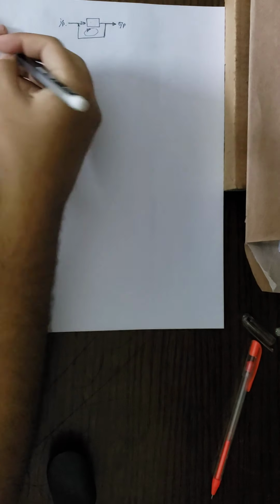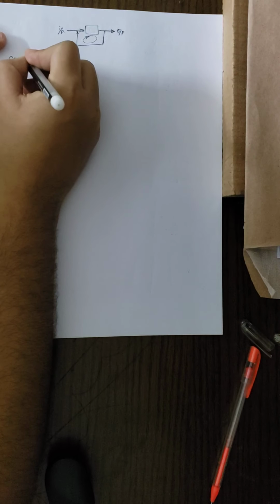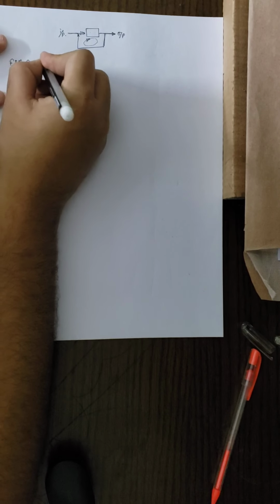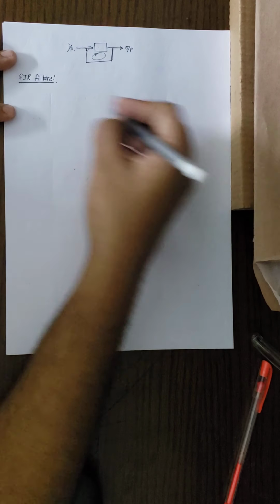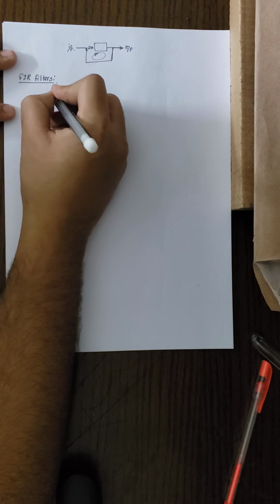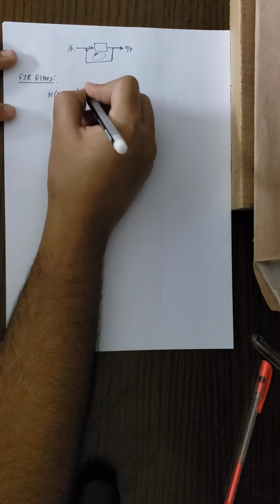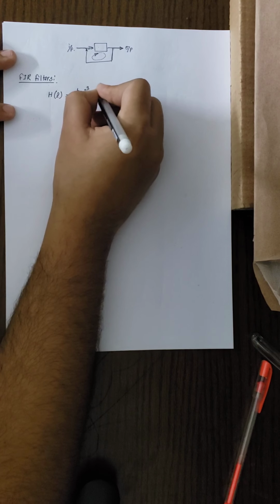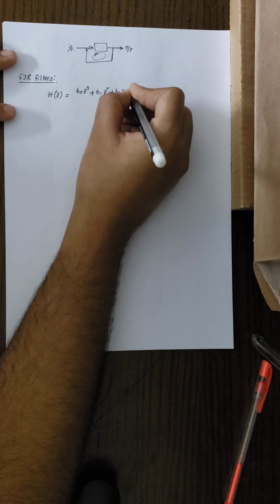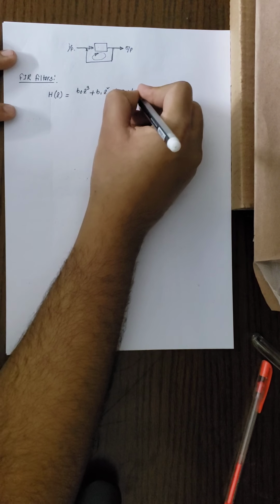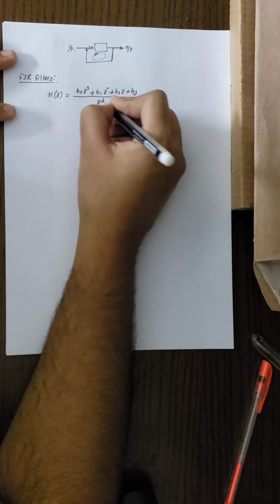Okay, now let us move on to the FIR filters. So once again, let us consider a transfer function H of z equal to (b0 z cubed plus b1 z squared plus b2 z plus b3) divided by z raised to the power of 3.